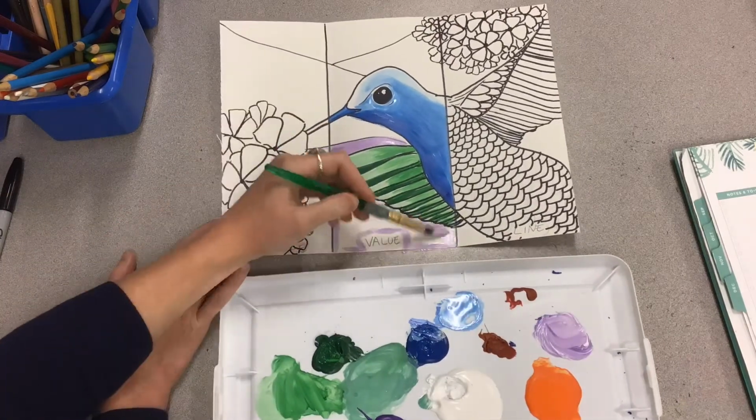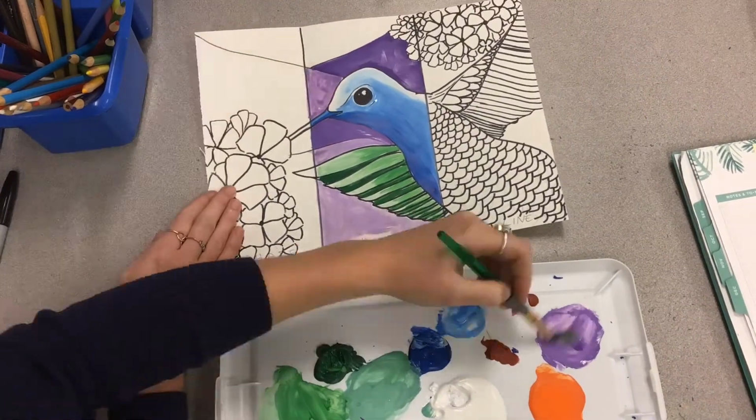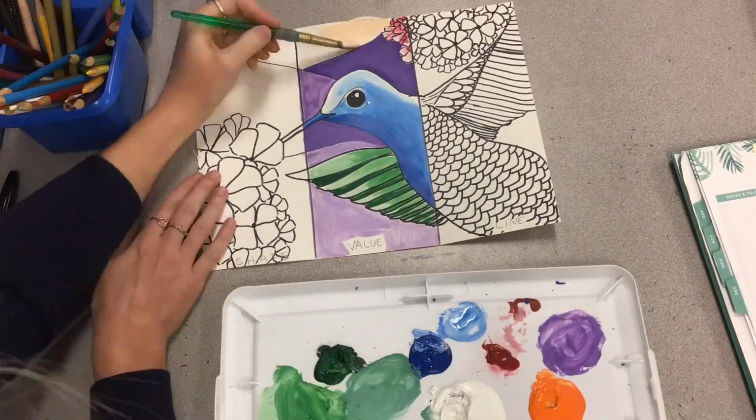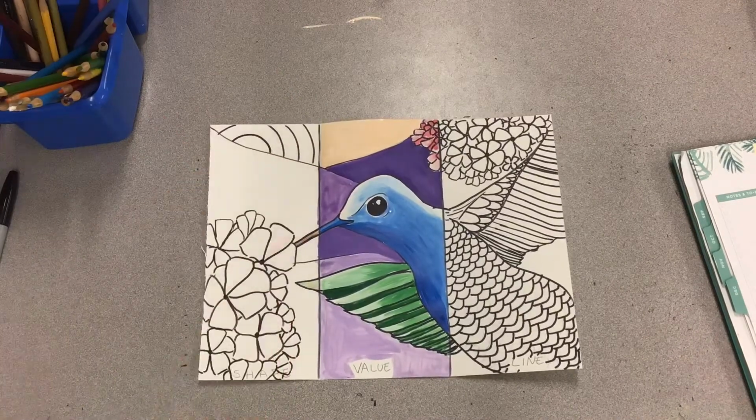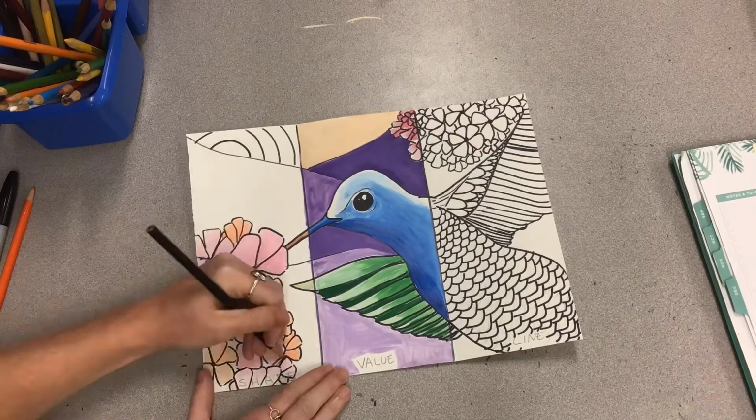I'm using paint, but you are free to use any material of your choice. And the last section is shape, so I made sure I added lots of different shapes, organic, free-form shapes, as well as some half circles and some arches.